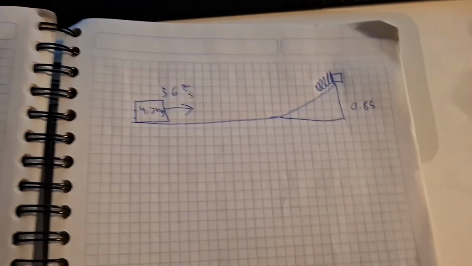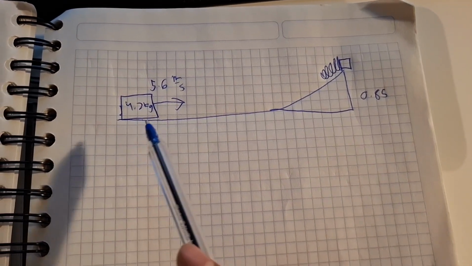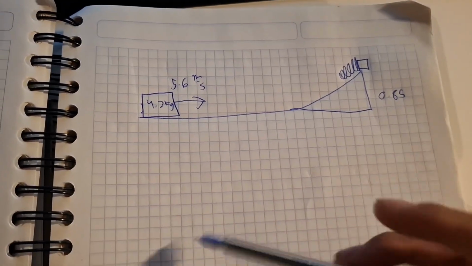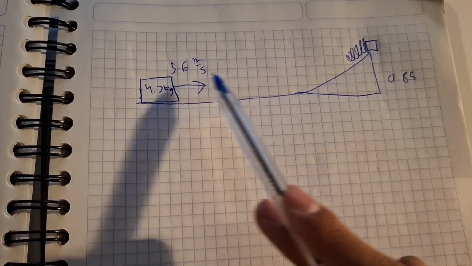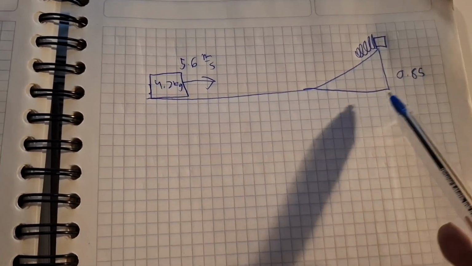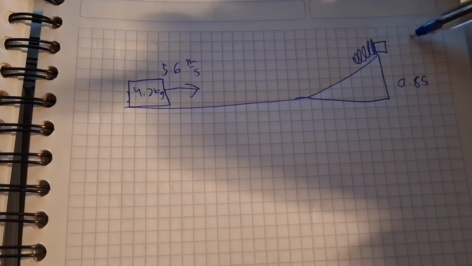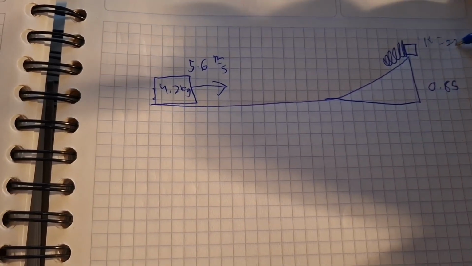For our third problem, we have a 4.2 kilogram box moving through a type of ramp, if you want to call it that, at 5.6 meters per second. The ramp has a height of 0.85 meters and a distance of 2,000.